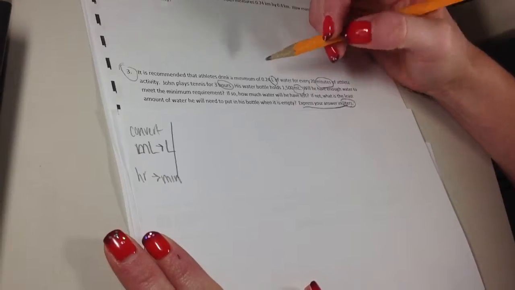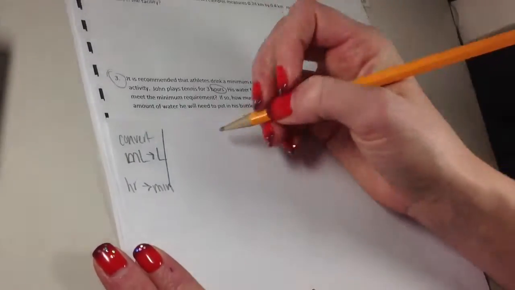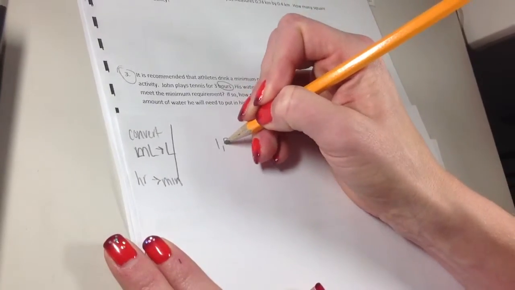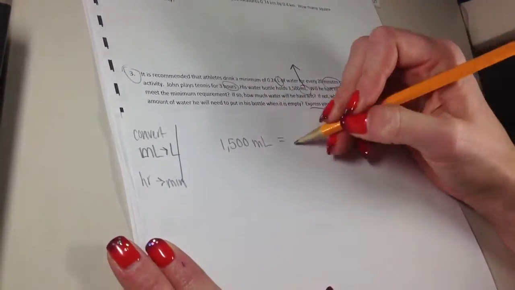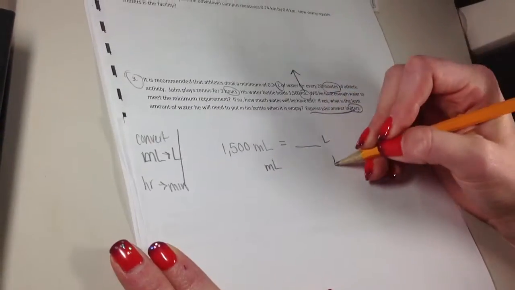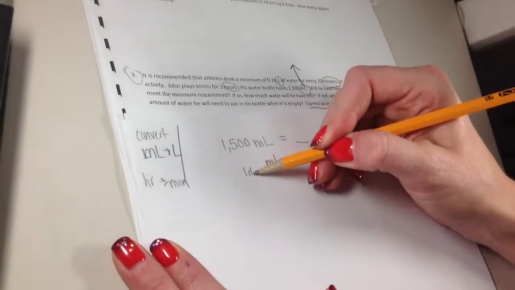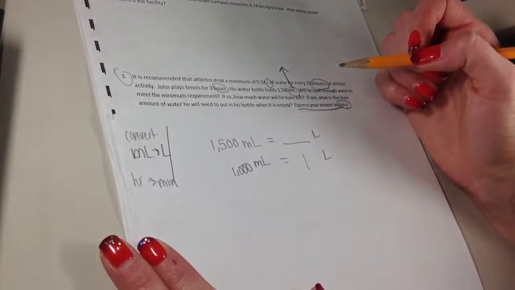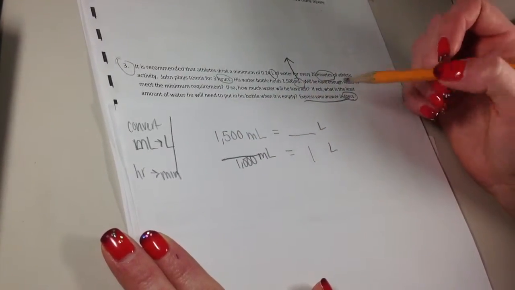So let's look here. I'm going to look at the milliliters, and I want to make sure that that's converted. So I have 1,500 milliliters, and that's equal to how many liters? I'm going to set up my conversion, milliliters to liters. I know that liters is bigger, and there's 1,000 milliliters in 1 liter. And in order to convert, I have to divide.